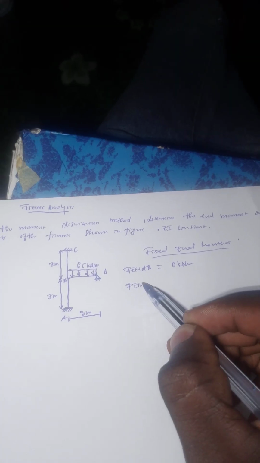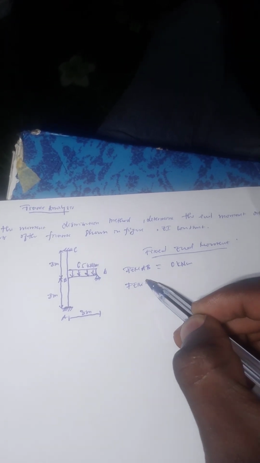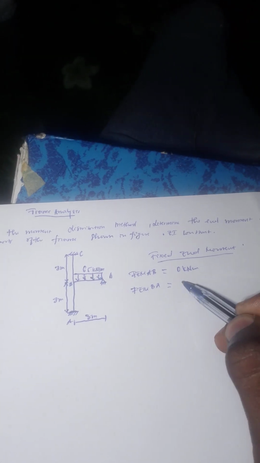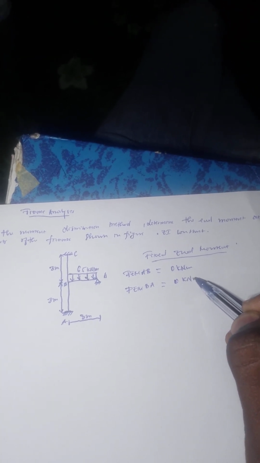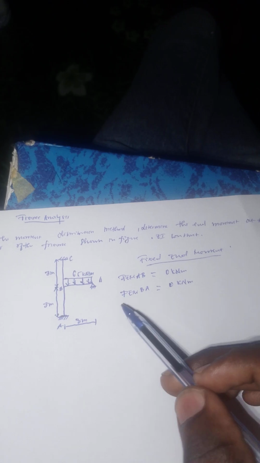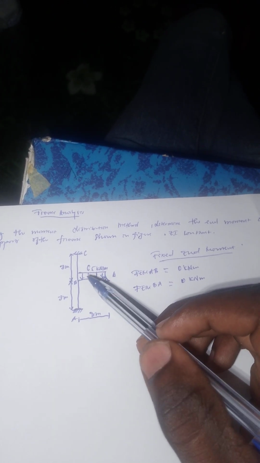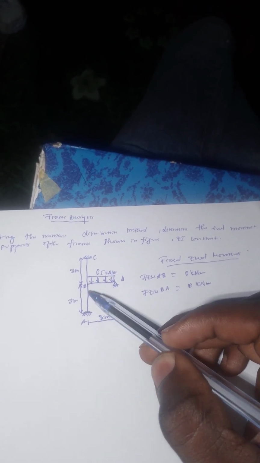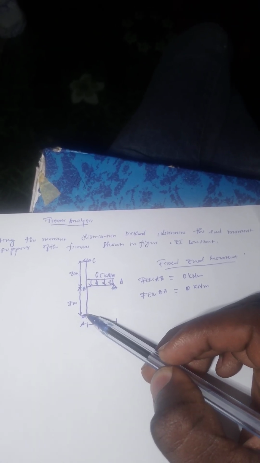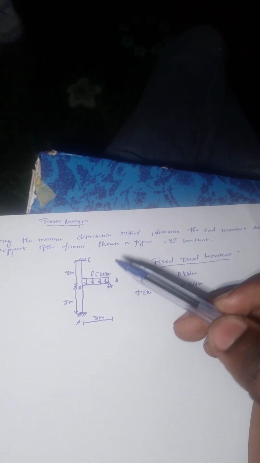Then fixed end moment BA again is 0 kilonewton meter. We remember that in the condition of equilibrium, the fixed end moments from B up to A and A up to B must be equal, because the distance is the same, so we have 0 kilonewton.